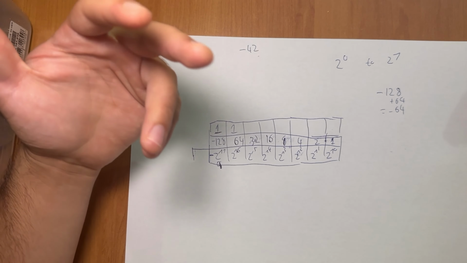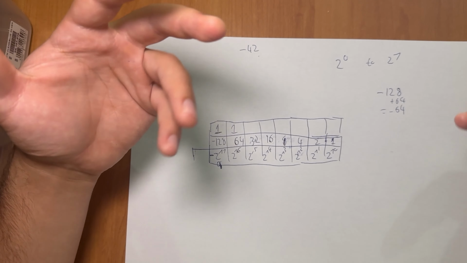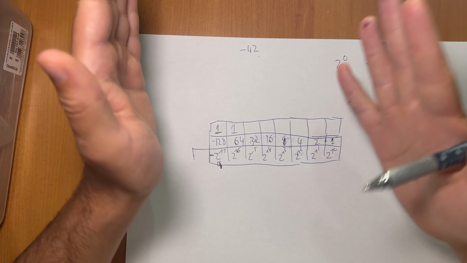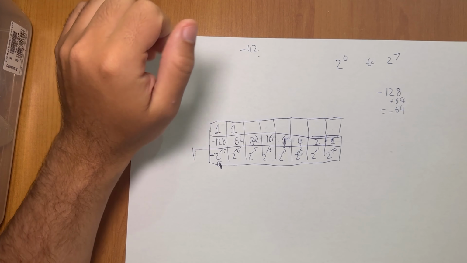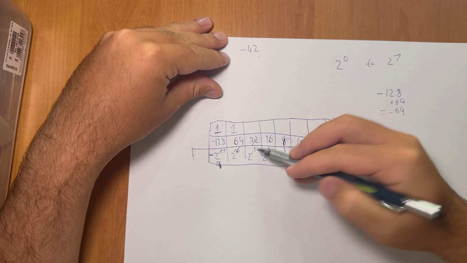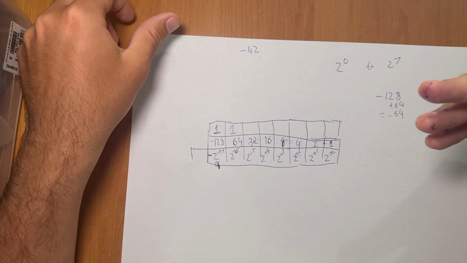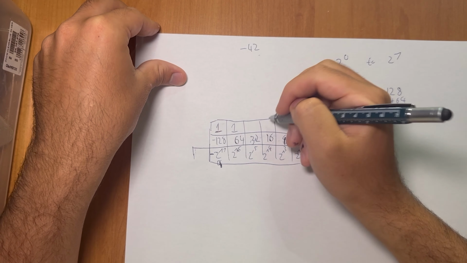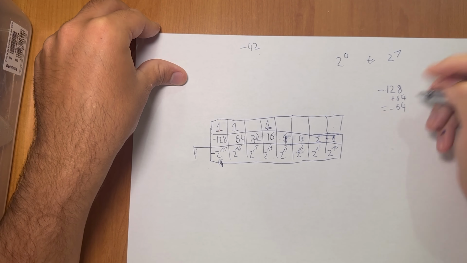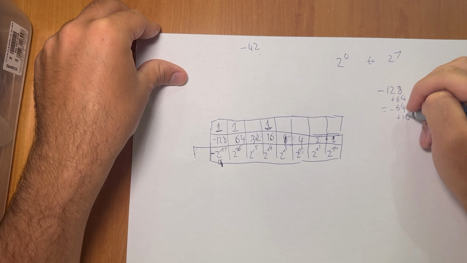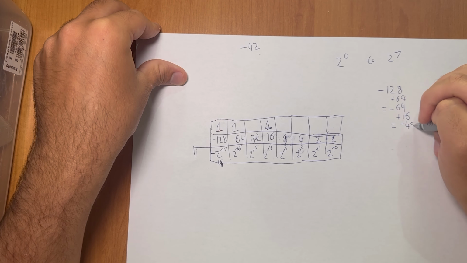Now I'm looking for the next number I can put in, the highest number that doesn't put us underneath negative 42, because I need to get to negative 42. 32 wouldn't be good because that's going to take me lower than negative 42. So it's going to be 16. Put the 1 on 16. Negative 64 plus 16 gives me negative 48.